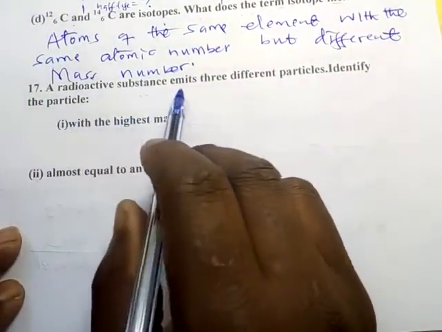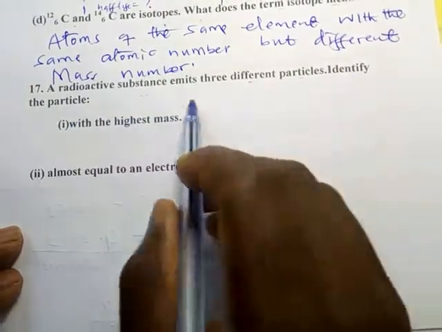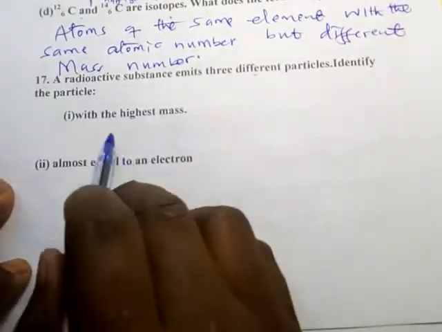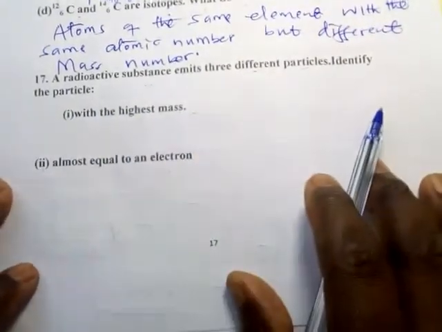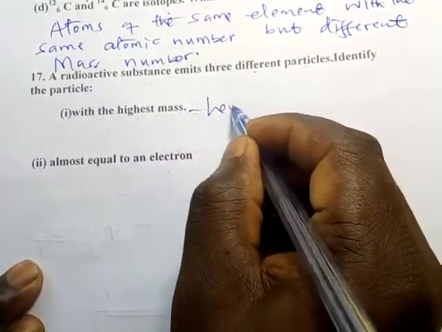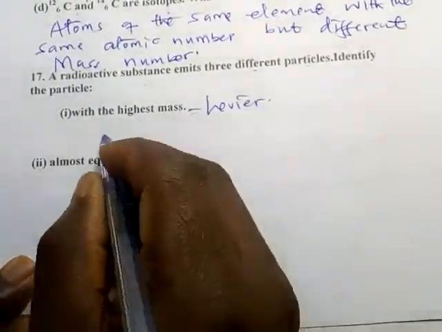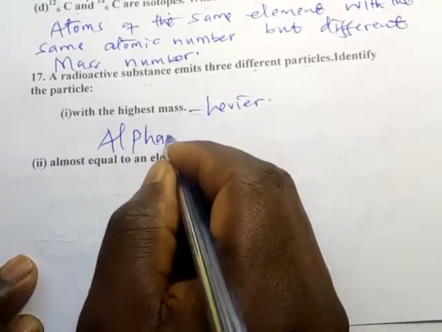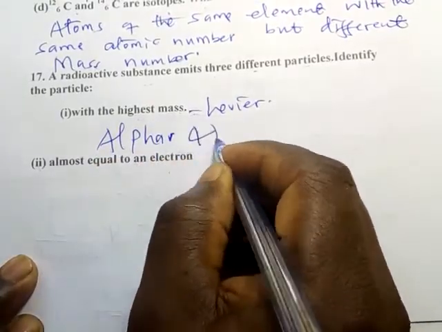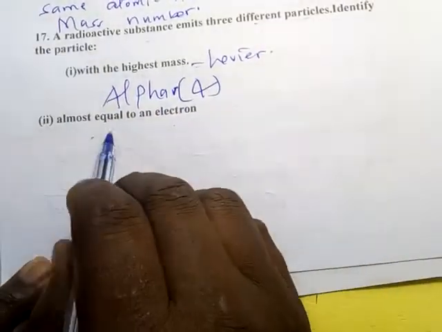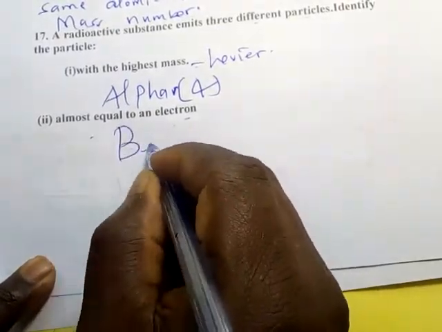A radioactive substance emits 3 different particles. Identify the particle with the highest mass. The highest mass is the one which is heavier, and I've told you that one is alpha. Alpha is heavier. Equal and opposite to the electron is beta.